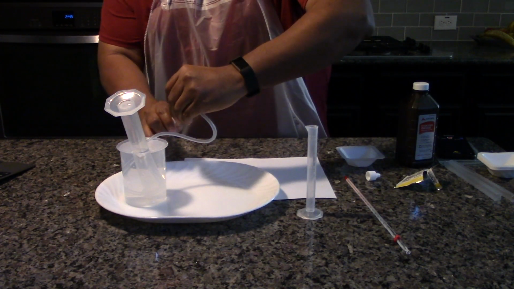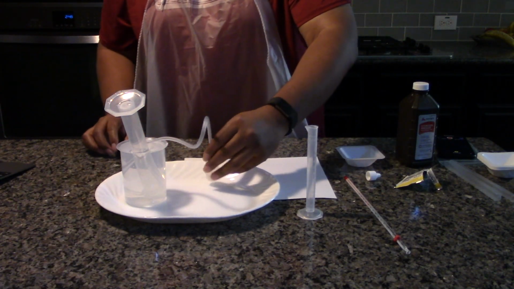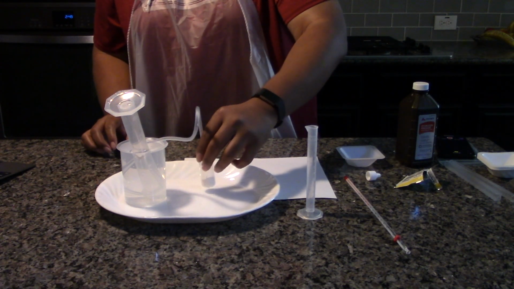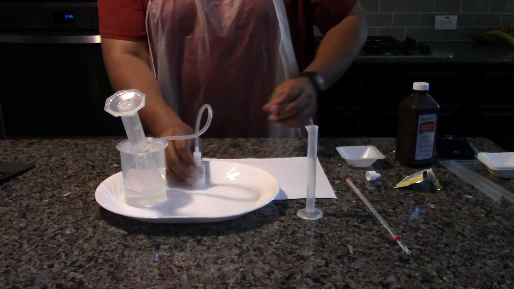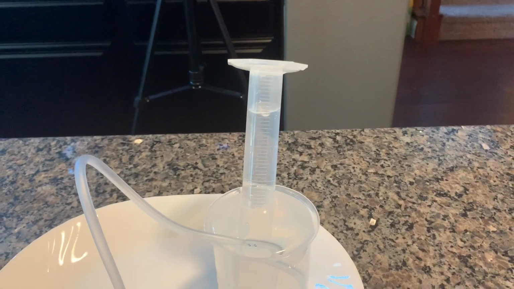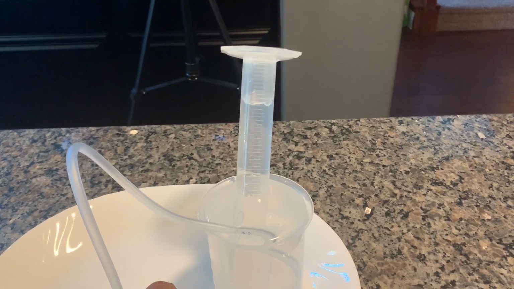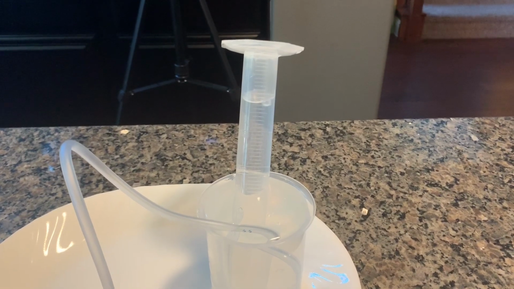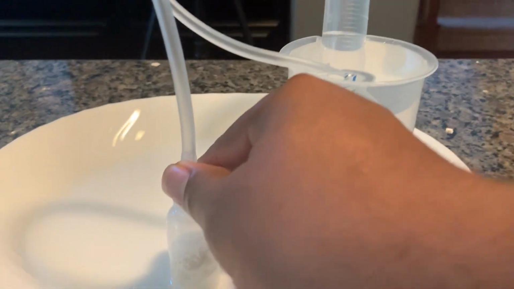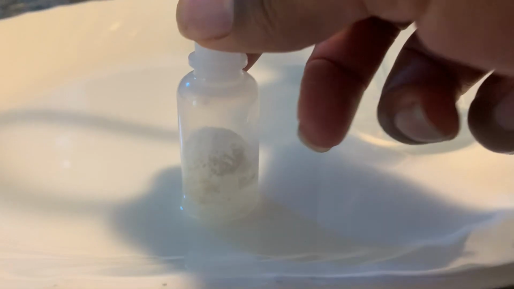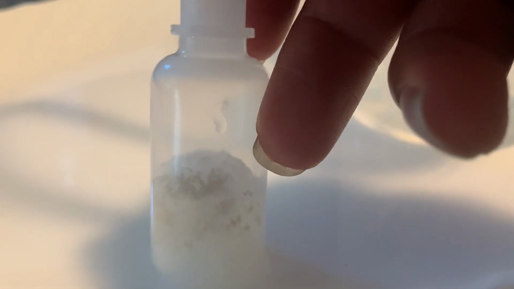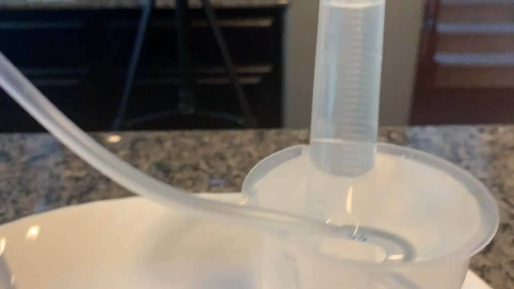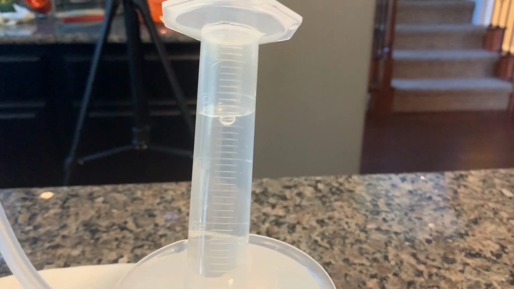Snap the dropper top on and allow the reaction to proceed until no additional gas has been generated for at least 1 minute. At this point, the reaction can be considered complete.